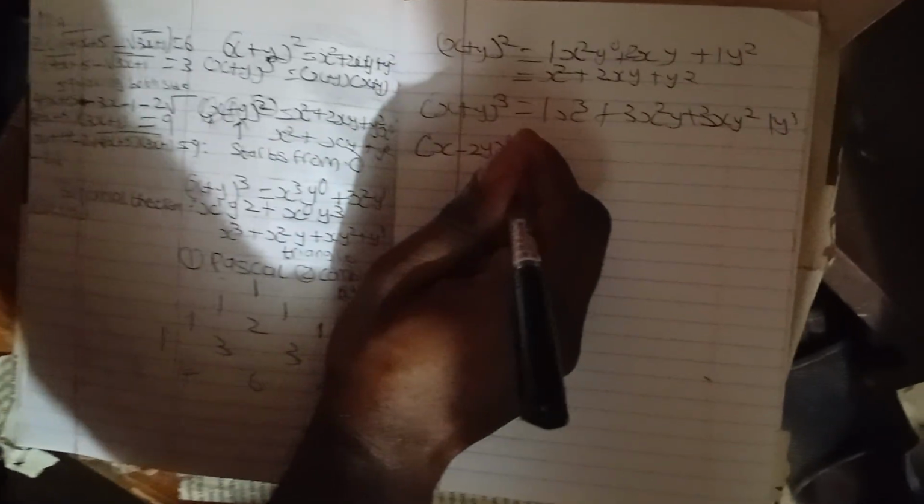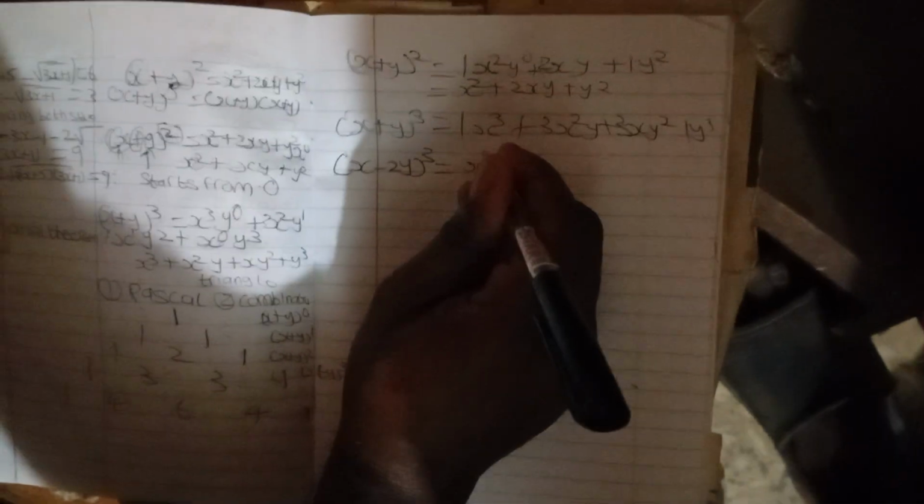So now let's just solve one more question before we call it a day. So this is (x - 2y) all raised to power what? 3. How does this work? Like I said, the first power will be there. This one will be all raised to power 0. The second one, this one will be x squared to reduce.